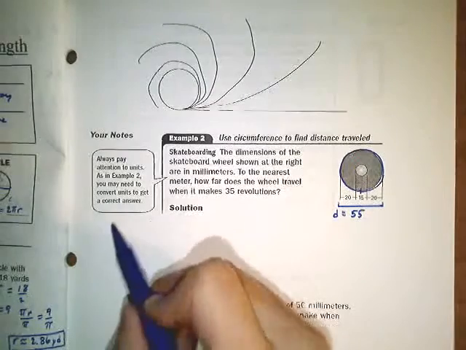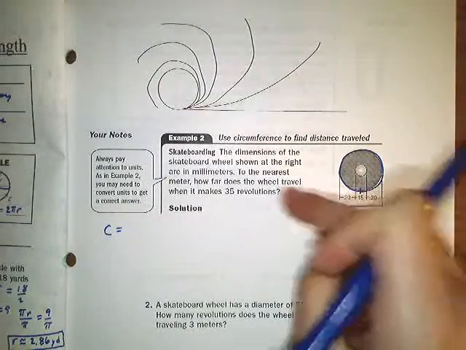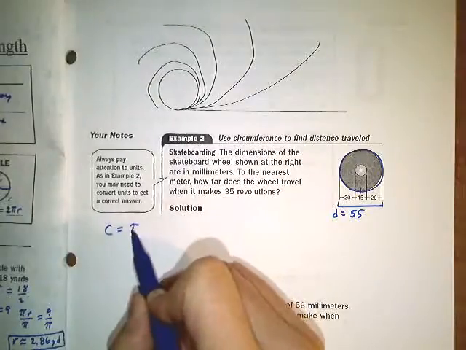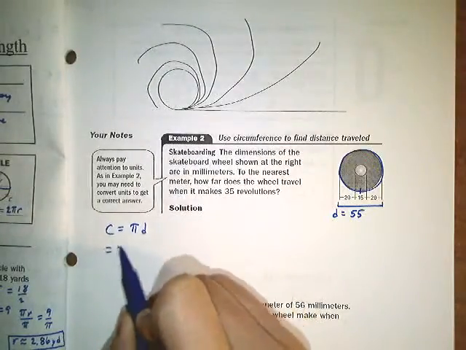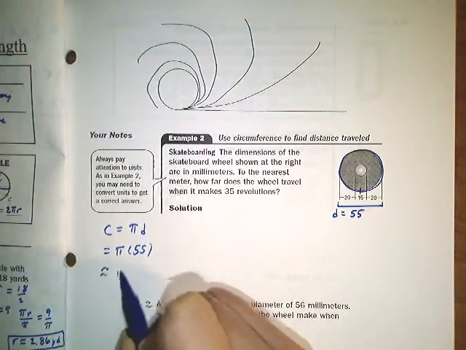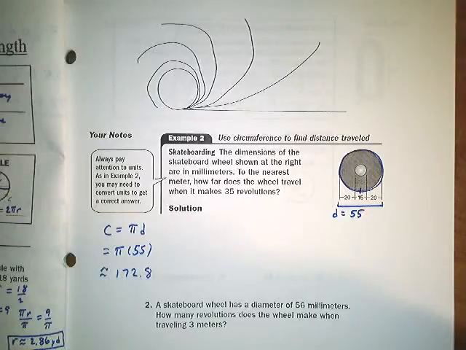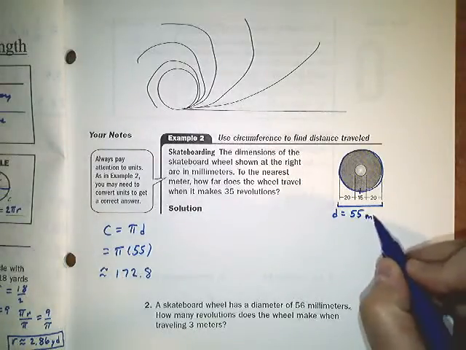So to find the circumference, or how far this wheel would go if it could only spin around once, that would be pi times the diameter, which is approximately 172.8 millimeters.